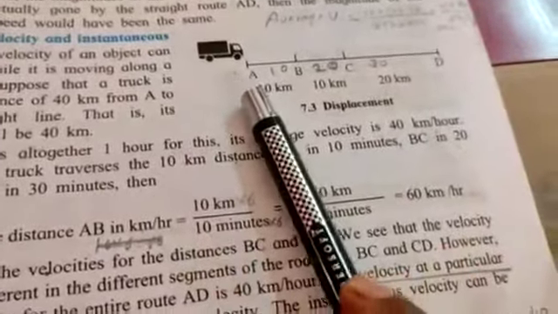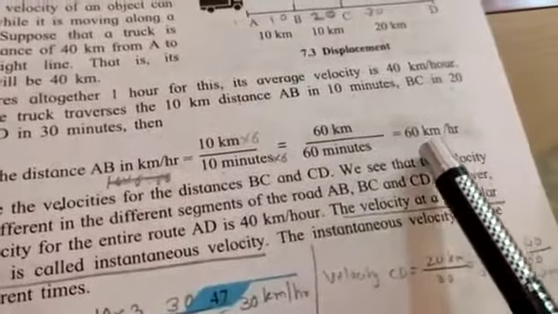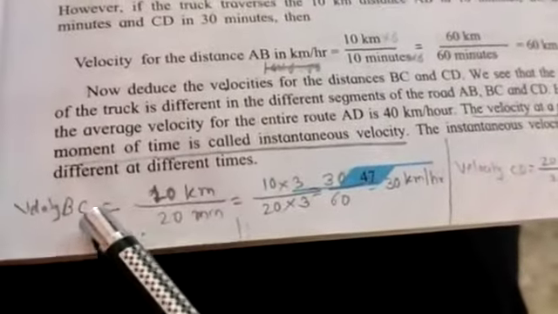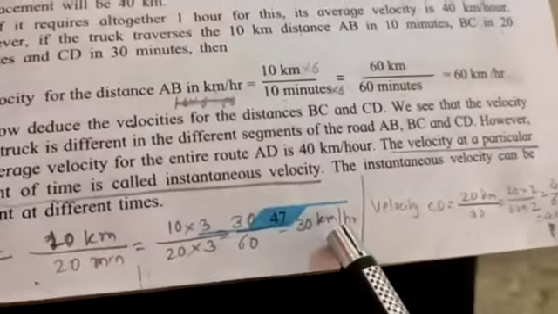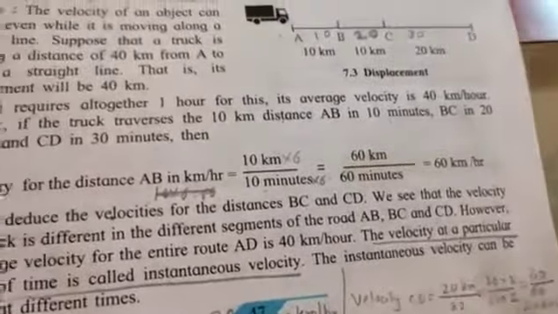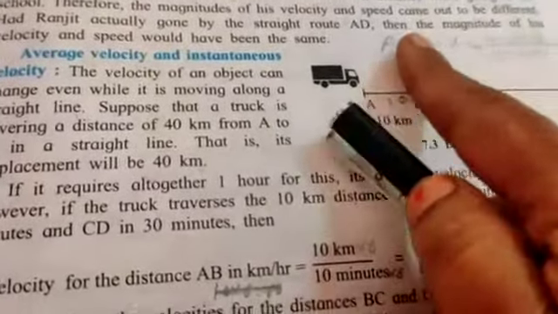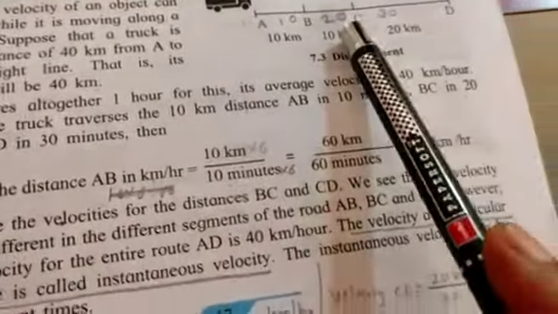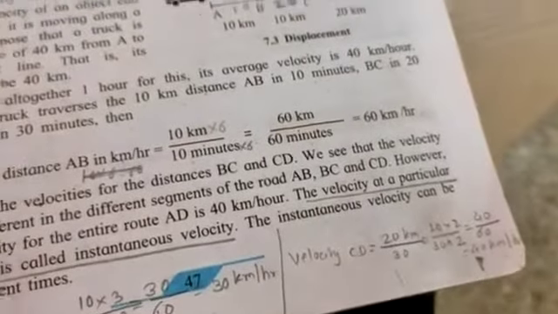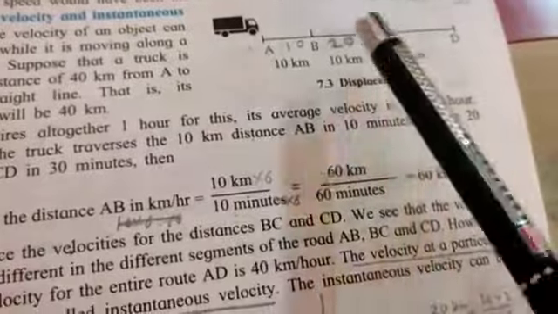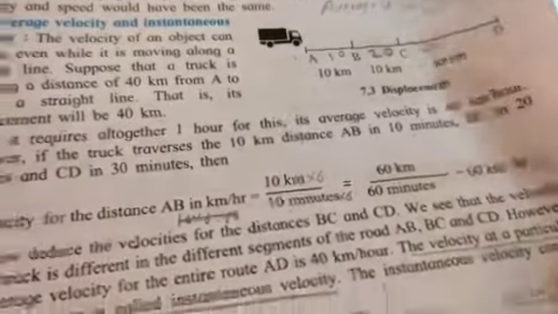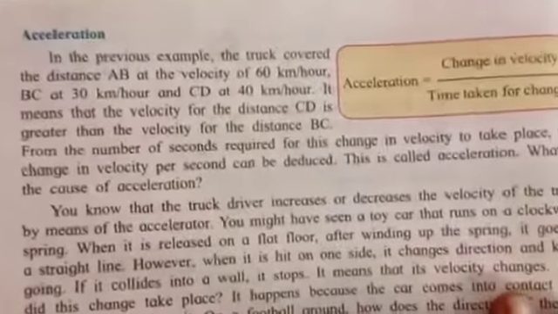Velocity for distance AB is 60 km per hour. Velocity for BC is 30 km per hour, and at last there is 40. So 60, 30 and 40 km per hour. This is the velocity. And today we are going to learn about acceleration.